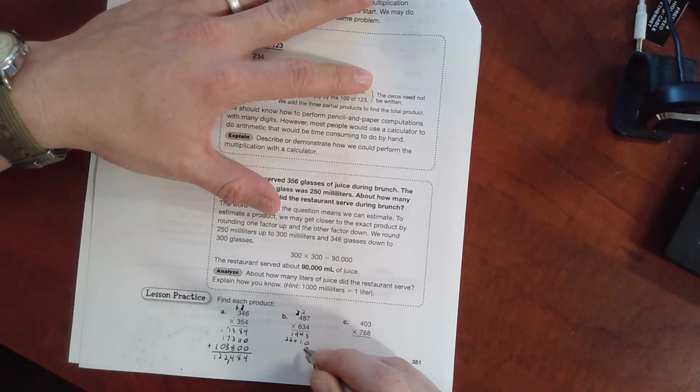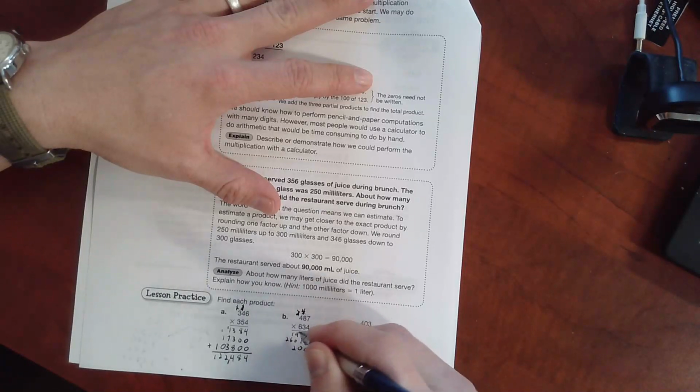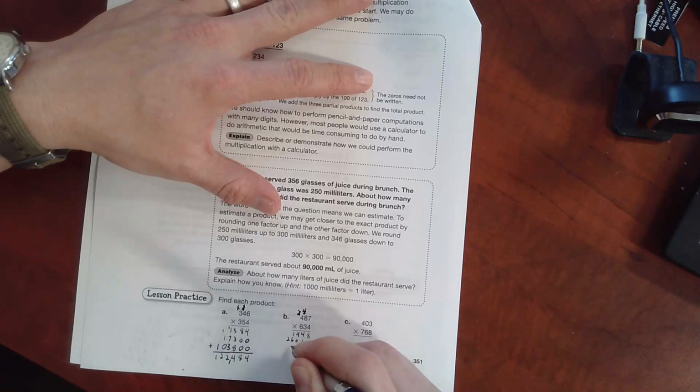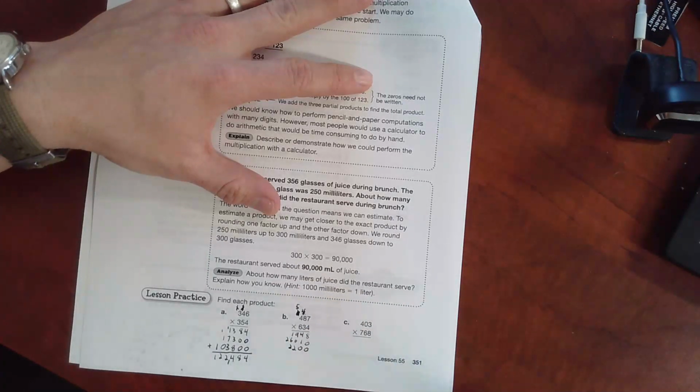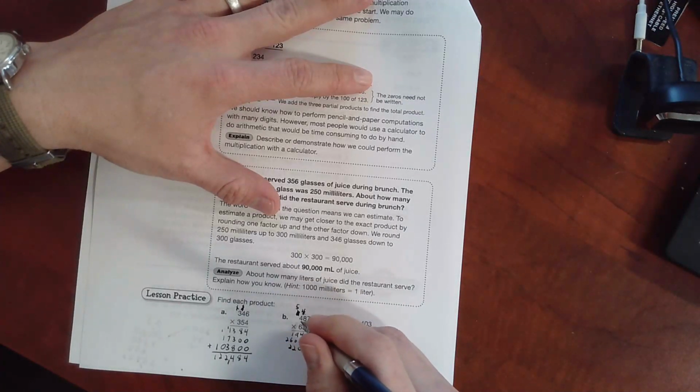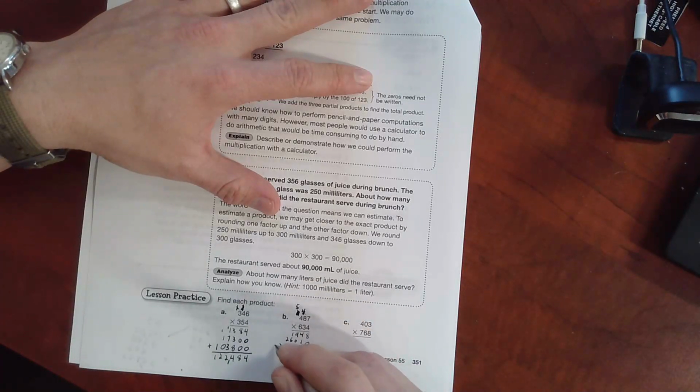Okay, now for my hundreds column, I have 2 zeros. 6 times 7 is 42. 6 times 8 is 48, 49, 50, 51, 52. So the 2 goes here and the 5 goes up here, so 52. 6 times 4 is 24, plus 5 is 29. So that 8 comes all the way down. 4 plus 1 is 5.